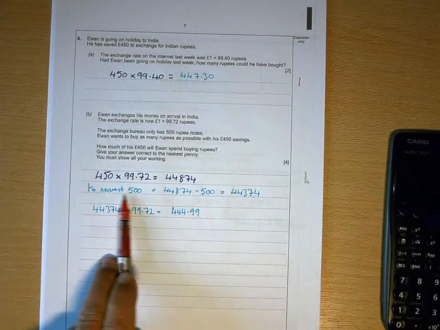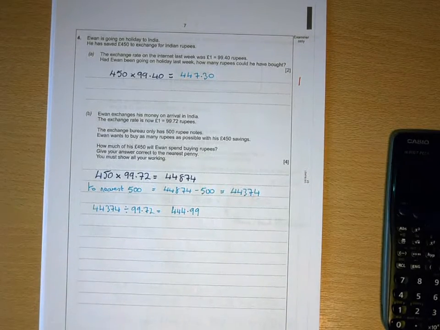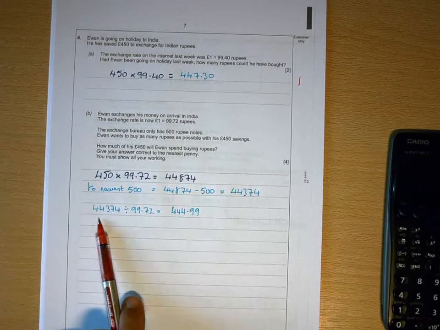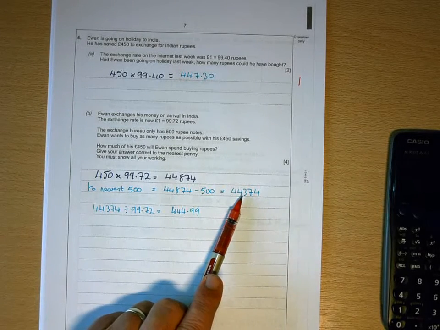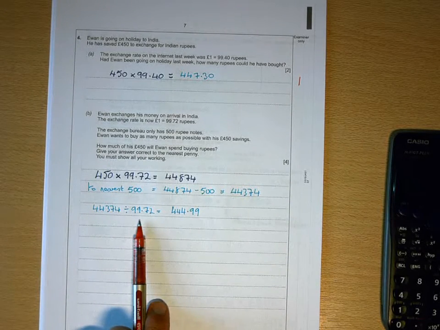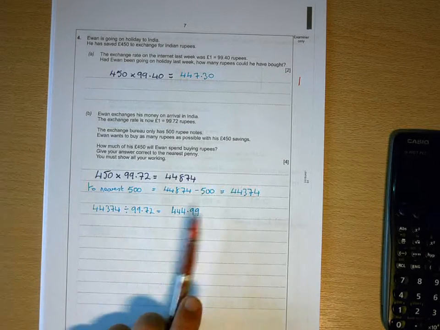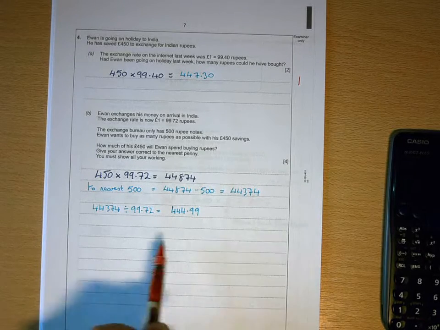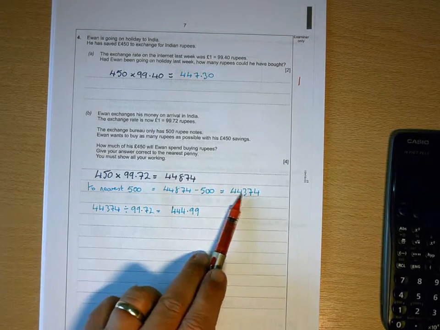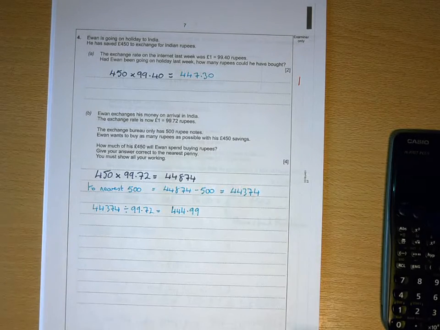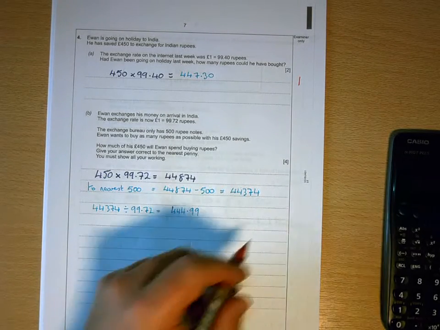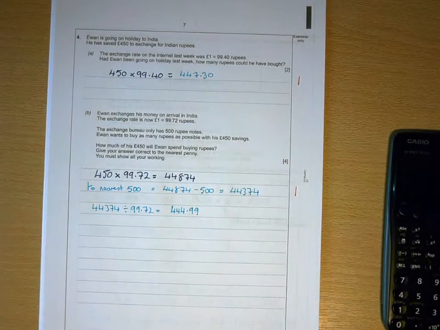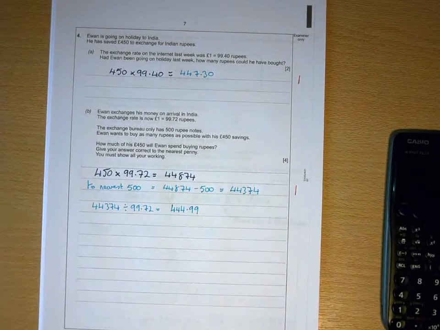So once they've gone wrong here, there's no credit for what they're doing down here. So although now this candidate has decided to divide that by 99.72, which would have been the correct thing to do if that would have been correctly rounded to the nearest 500, they're not going to get the credit for that. So it's only if the nearest 500 is actually a multiple of 500. So for this particular candidate, out of those 4 marks, they're only going to get the 1 mark for calculating that.